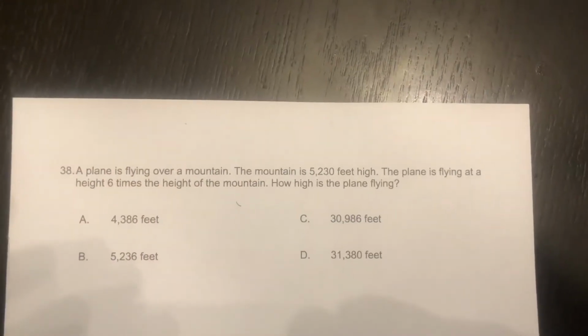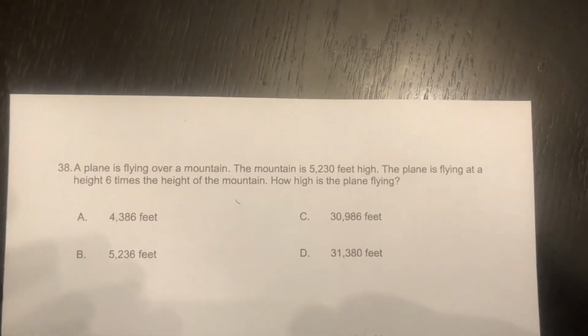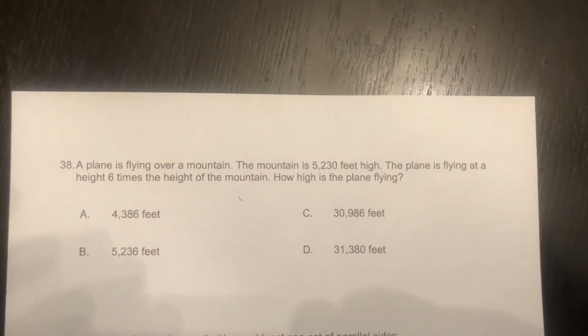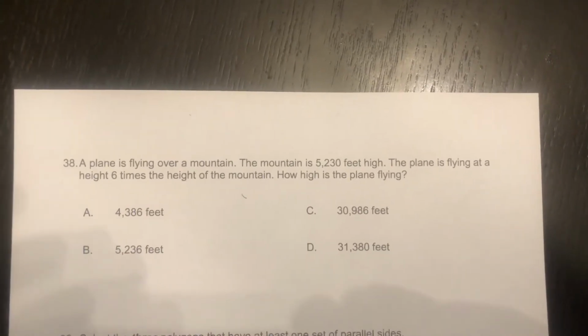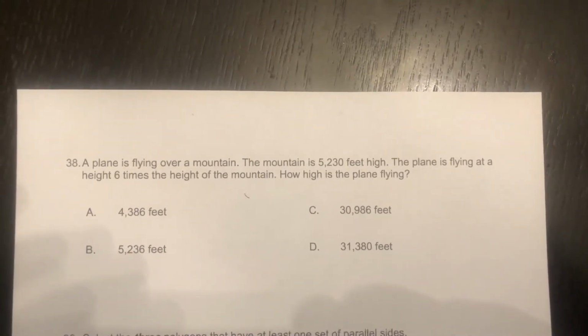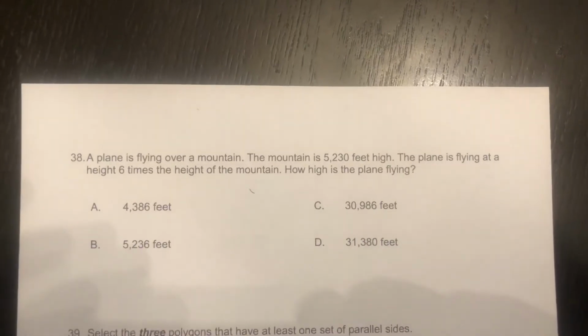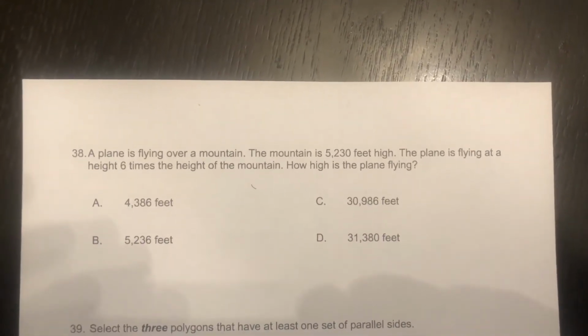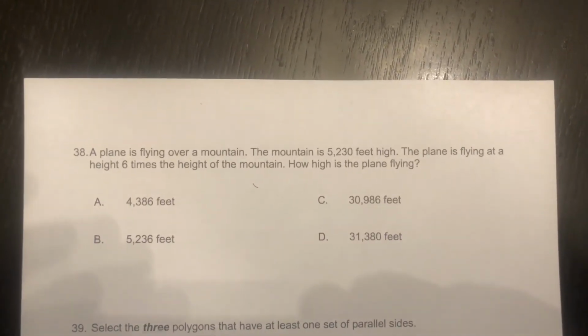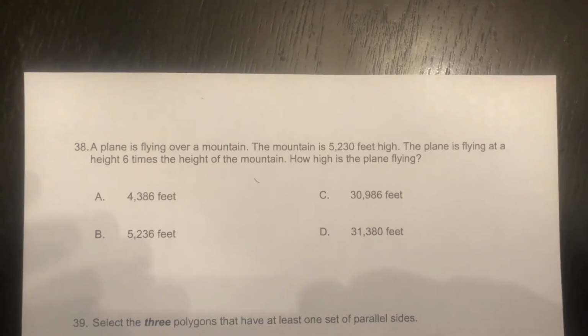So let's look at a sample problem here. This sample problem says a plane is flying over a mountain. The mountain is 5,230 feet high. The plane is flying at a height 6 times the height of the mountain. How high is the plane flying?